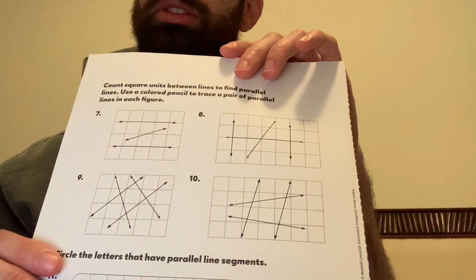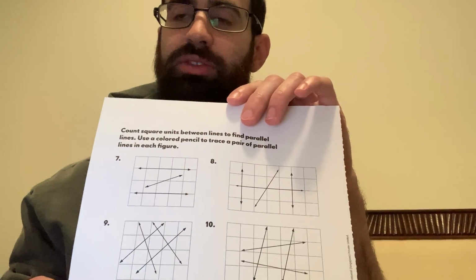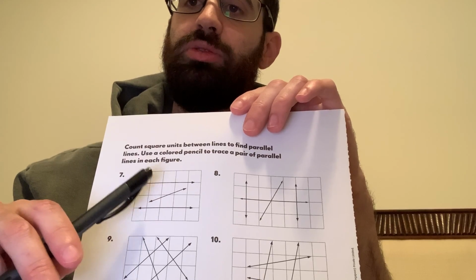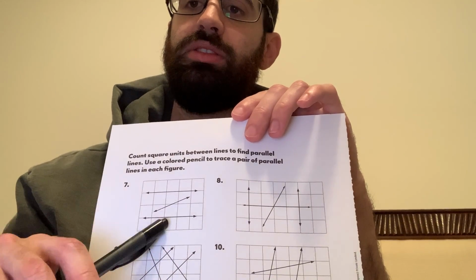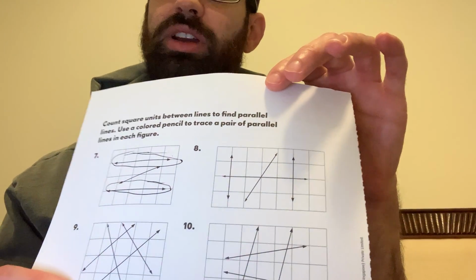Page 190. 190 is similar to the other page you did with perpendicular lines. You have a bunch of lines and you have to find the ones that are parallel to each other, okay? So for number 7, there's 2 lines that are parallel to each other. It's this one and this one, right? This one is not parallel to these 2 lines, okay? It's kind of just stuck in between there, okay? So it says use a colored pencil to trace a pair of parallel lines in each figure. So you could use a colored pencil. Right now I'm just going to use a pen. I'm just going to circle the 2. Okay, I just circled them like that to identify them.